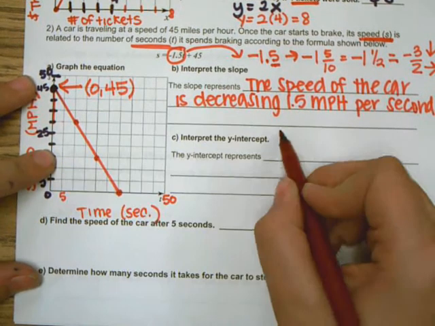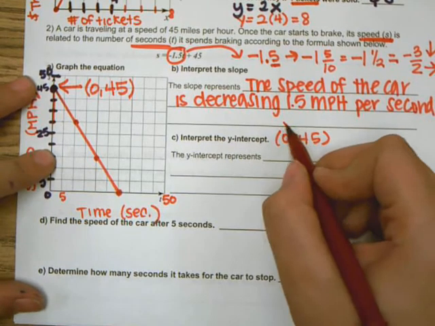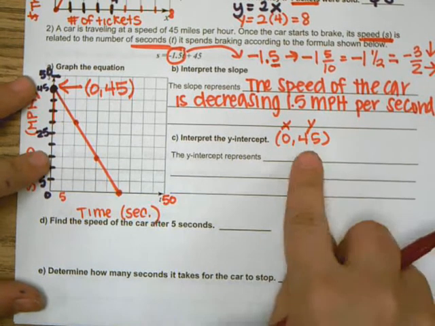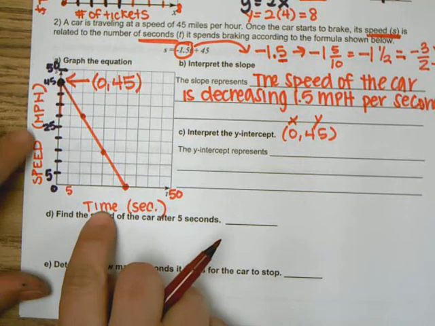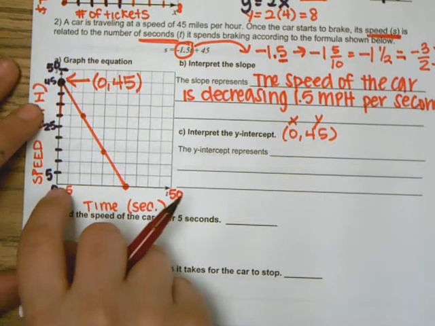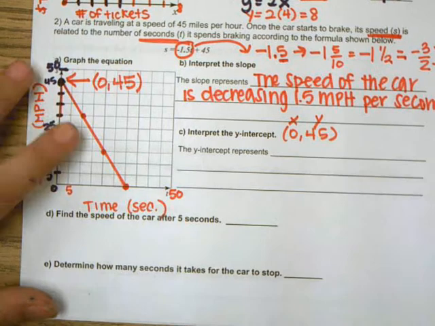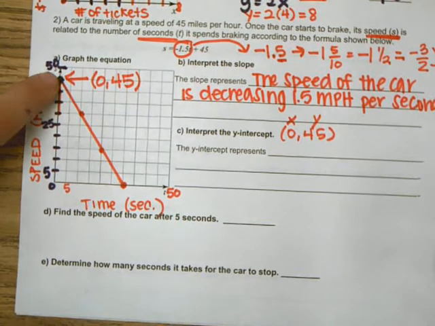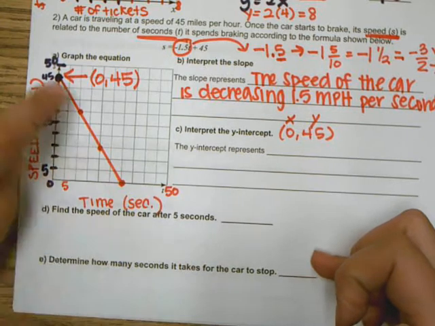Okay, then we're asked to explain the y-intercept. So the y-intercept is right up here. It's where the graph crosses the y-axis, so it's 0, 45, and I need to explain what that means. So you know the first number is x and the second number is y. So if we look at our graph, the 0 for x represents the time. So this y-intercept is saying at the beginning of time, initially, the car is going 45 miles per hour.